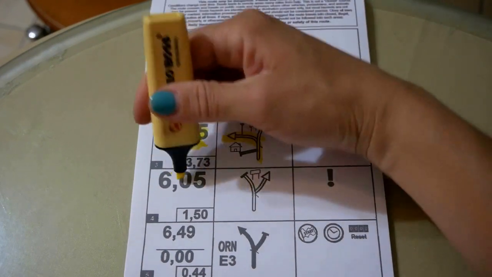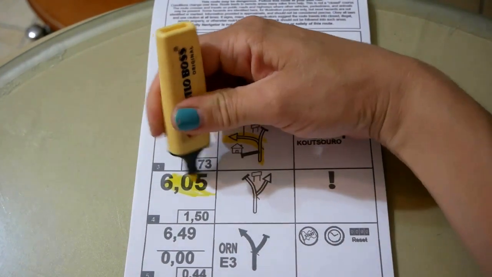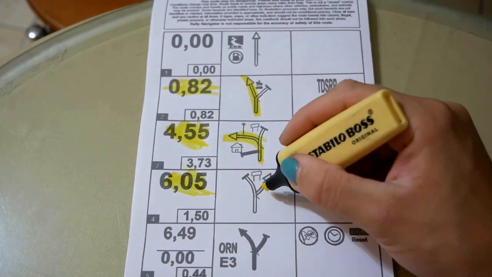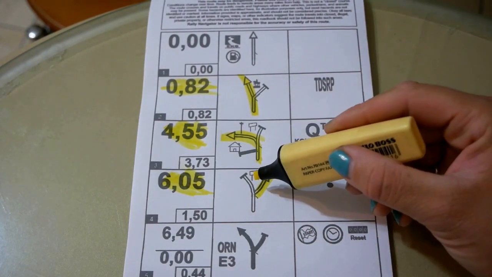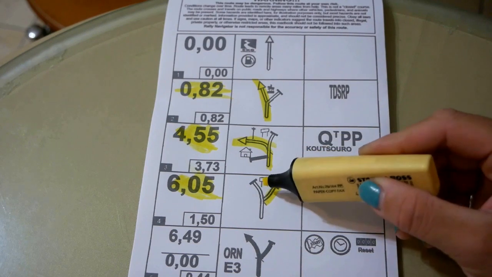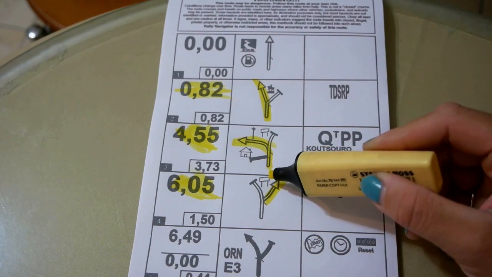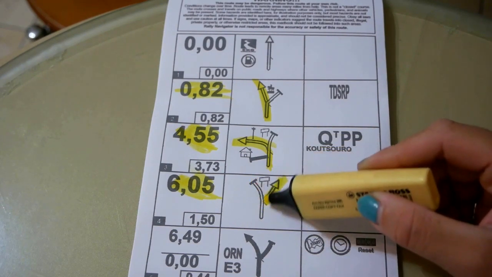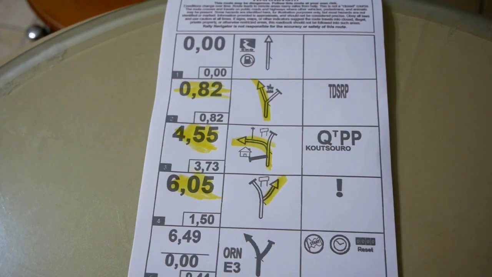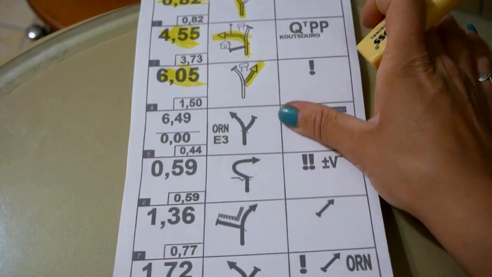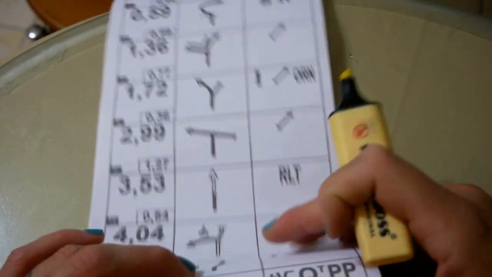Then the next one is kilometer 6 right here. Again, change of direction, so I'm going to mark that. And again, the organizers are helping you because there's a little sign right here. So when you come to this junction, you double check, okay, there's a signpost, I'm turning right, good stuff. And that's pretty much it. And you just go all the way through, right?